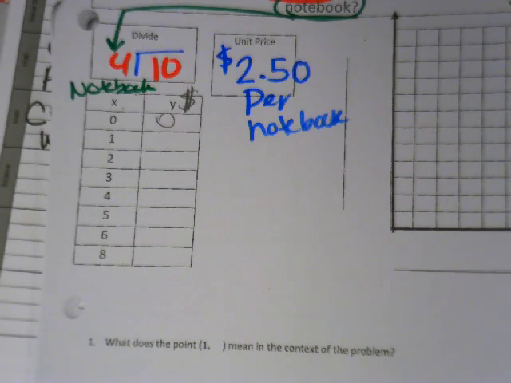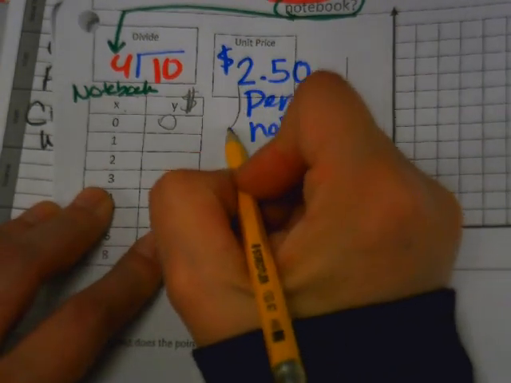Okay. So one notebook is $2.50. Where do I get this $2.50? Why are you guys all yelling $2.50? This number will always go in this column. Wherever the 1 is, it's this number. So this number will always go here.